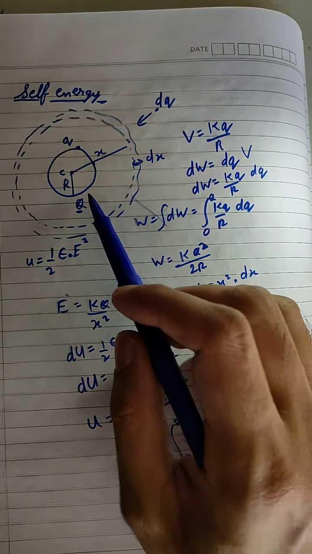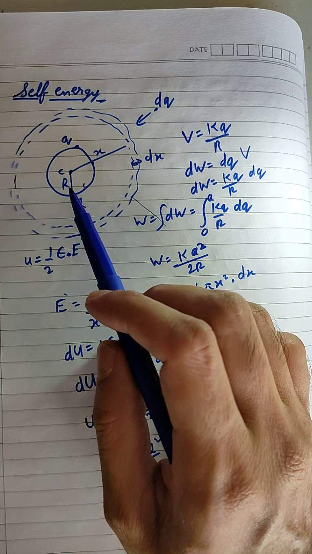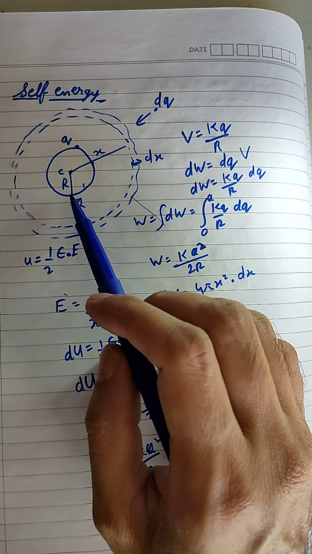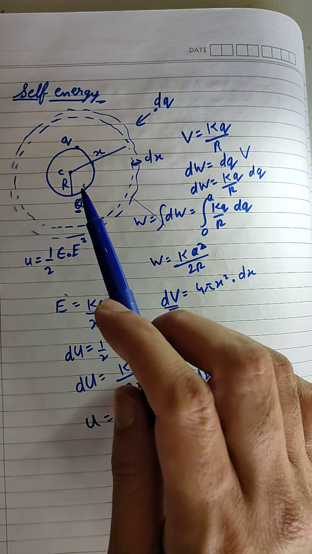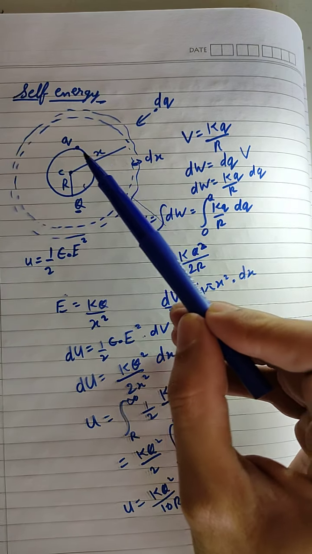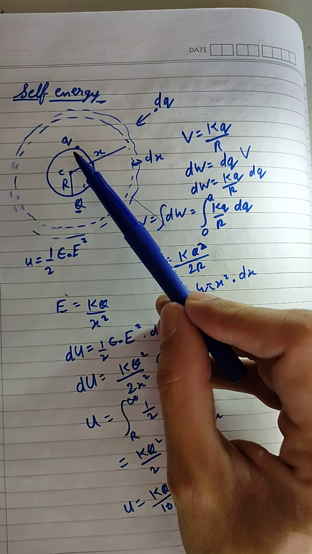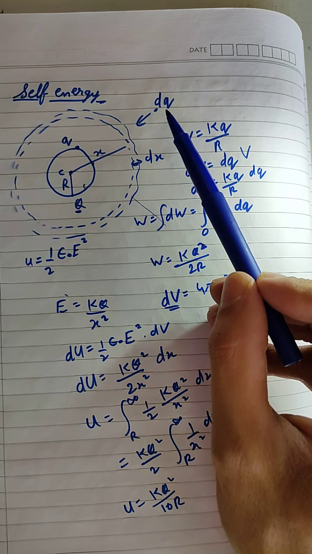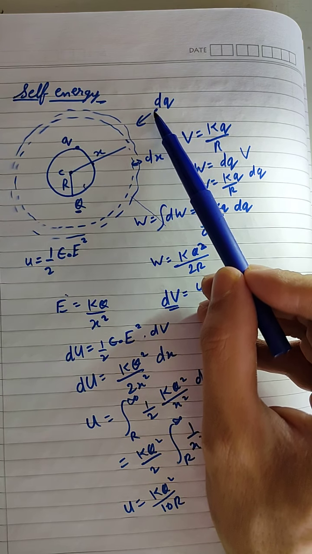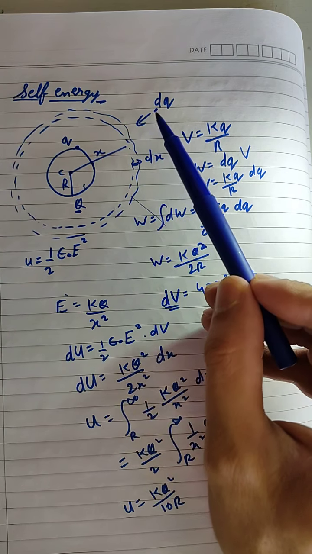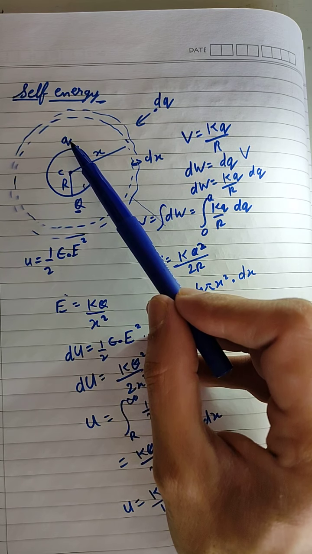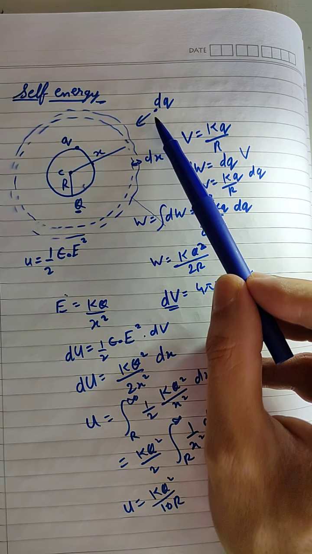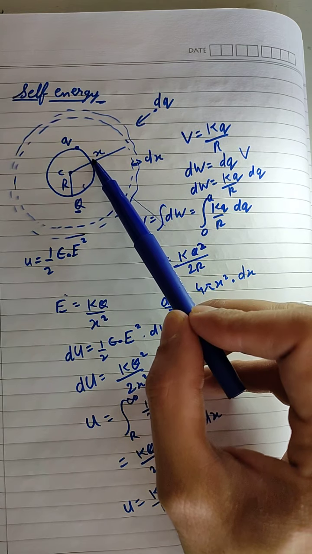So let us say that we have a metallic sphere of radius r, center at C, and let the initial charge on this sphere be equal to 0. Now let us say that we brought some charge q on the sphere. When a small elemental charge dq is brought from infinity to the surface of the sphere, dq will face repulsion from the already existing charge q. So that means we have to do some work in bringing this dq from infinity to the surface.